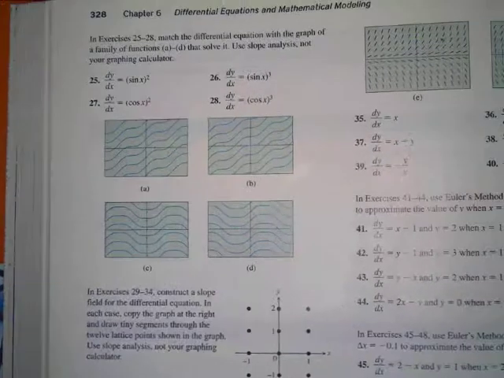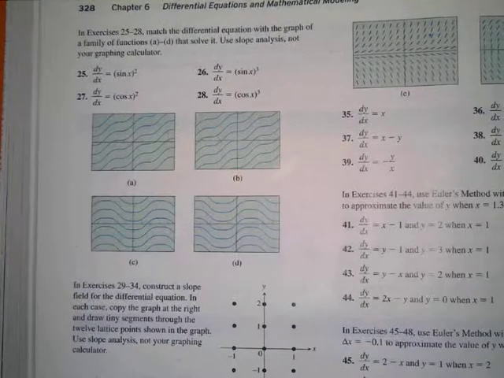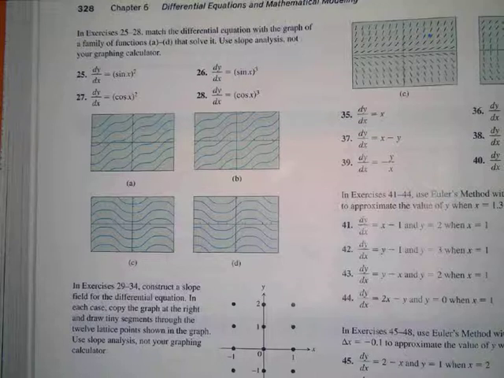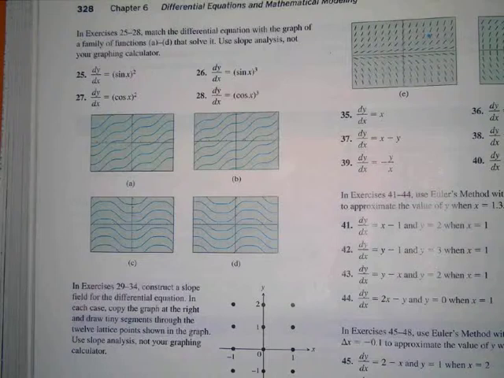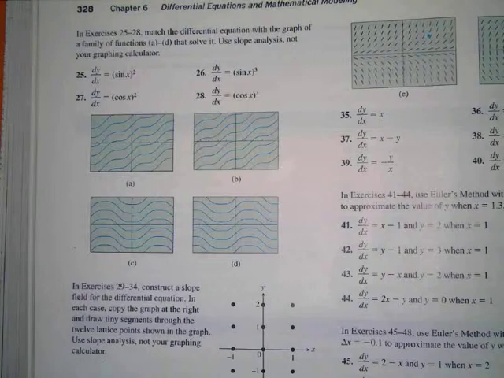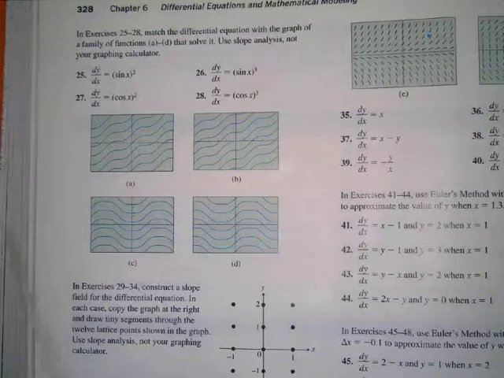Okay, these are some more problems from section 6.1. And these are matching. I always think this is going to be easy, but then students have some issues with it, so I have to go over it. So I'll just go over it ahead of time so you can double check your work if you do have any questions.